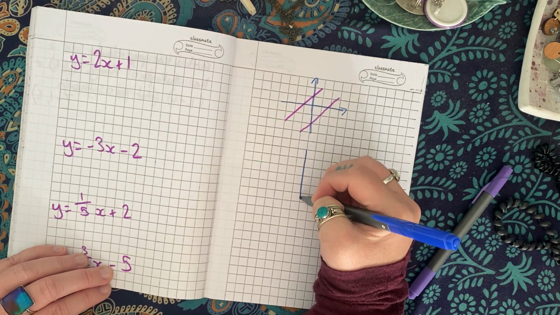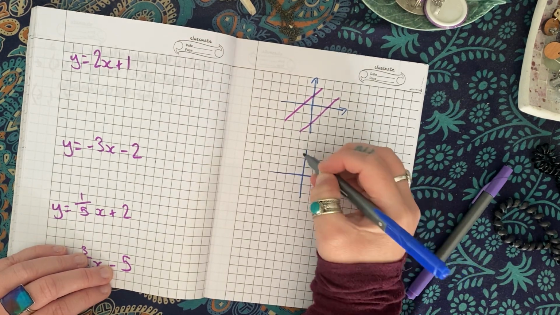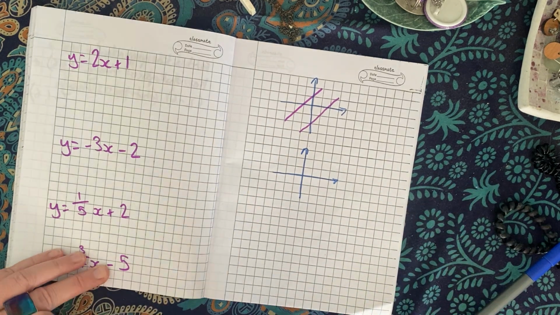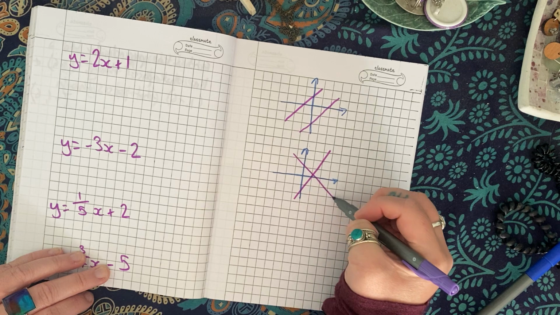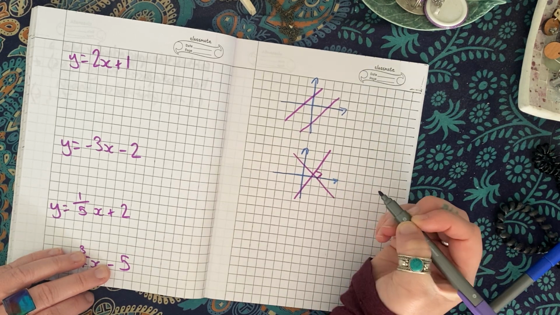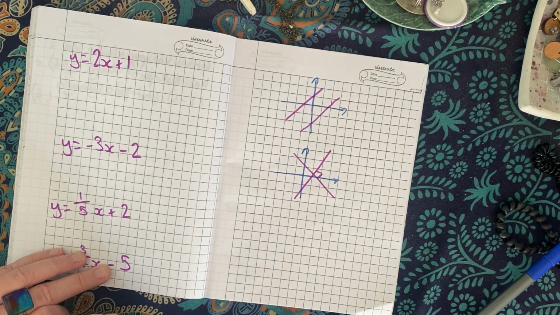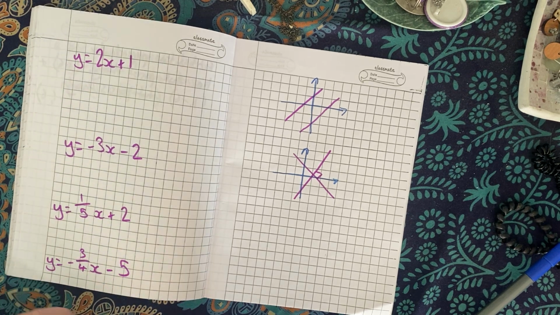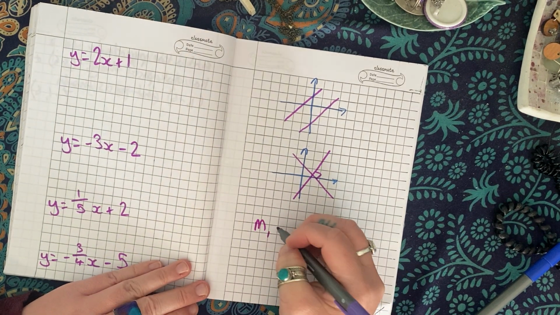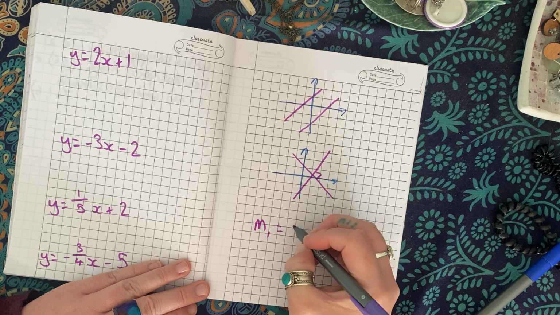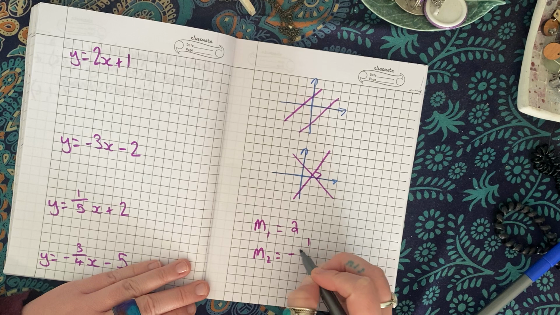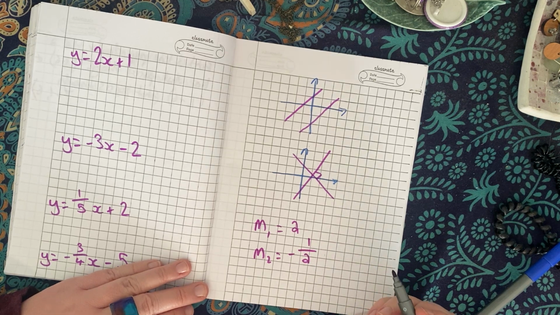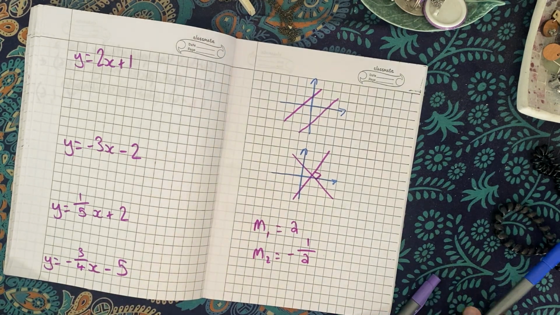Whereas perpendicular lines cross at perfect right angles. And again, I'm probably going to do a really rubbish version of this, but that would be what it would look like, and this would be a perfect right angle. So what that means is that if the slope of line number one is A, then the slope of line 2 is negative 1 over A. So you flip it upside down and you turn it into a negative, or you turn it into a positive if it is a negative.